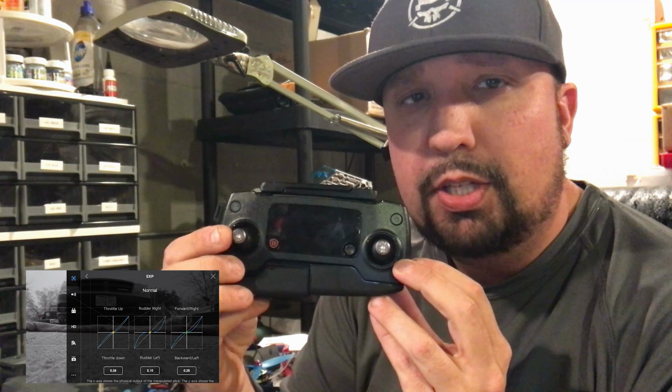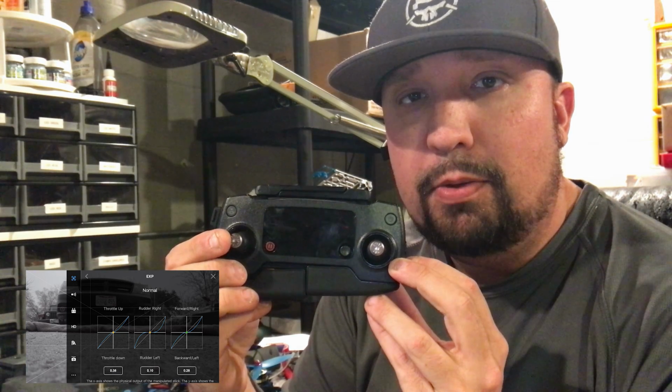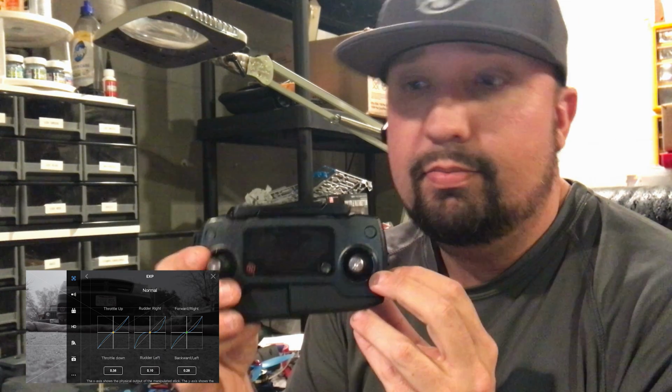So if you're looking to yaw left or right on the stick, the more gentle you are or the sharper you are, you can create less of a movement, faster or slower, or a faster movement, faster or slower basically.